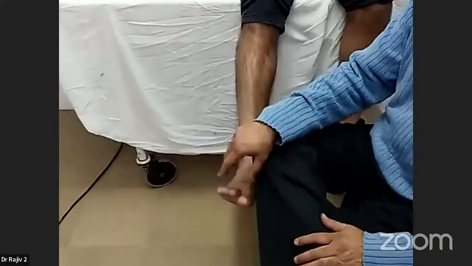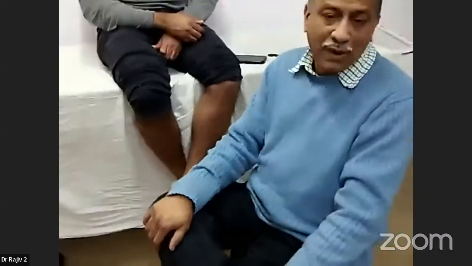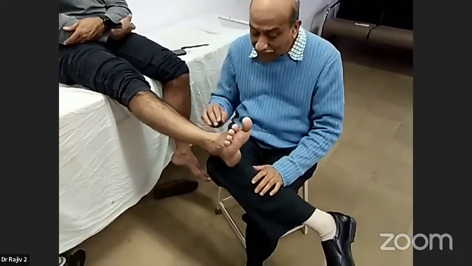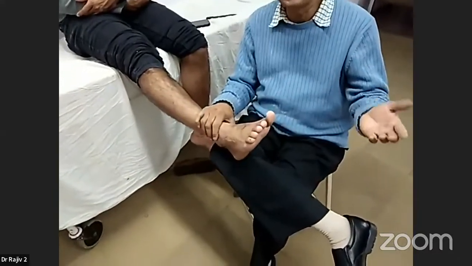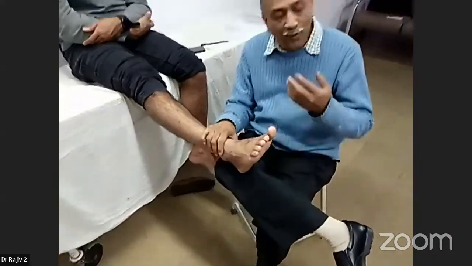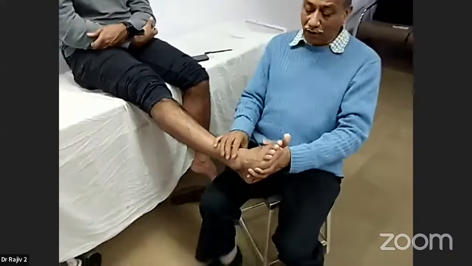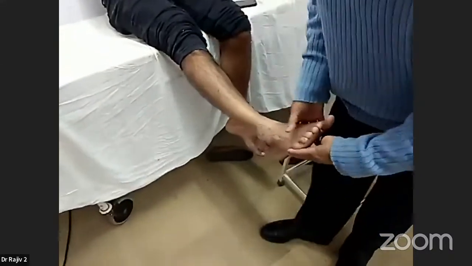So this is about the muscles. And the last part of your foot and ankle examination is evaluation of the movements of the joint. When you want to evaluate movements of the joints, there is active movement, which the patient does, and passive movement. What I am going to demonstrate is a very, very important evaluation, the evaluation of the passive movements of various joints. And the first joint for which you want to evaluate passive movement is the ankle joint.